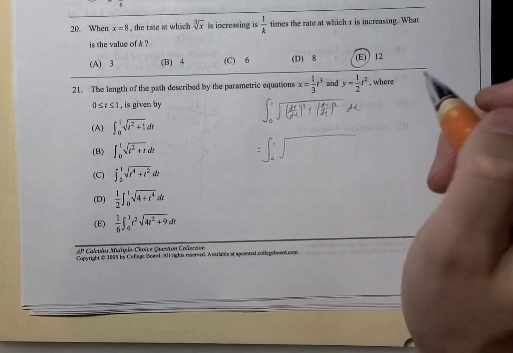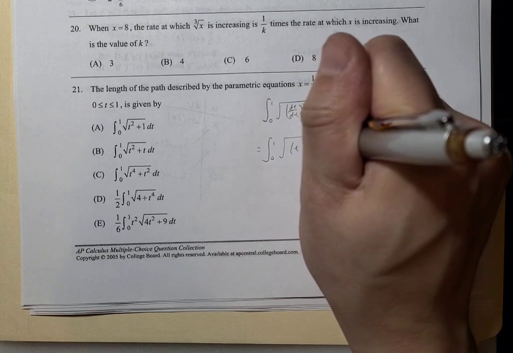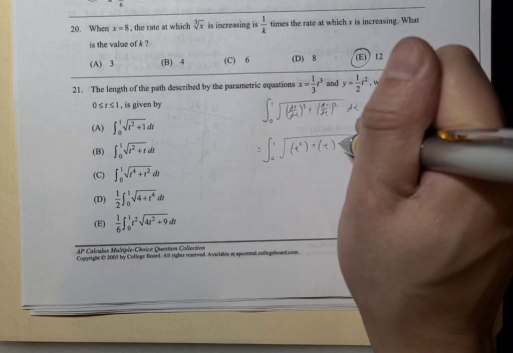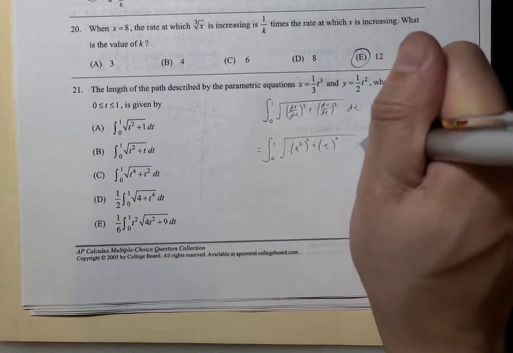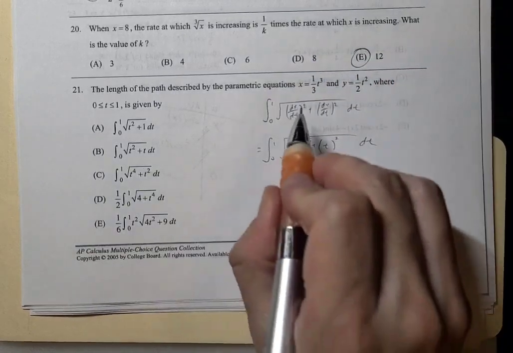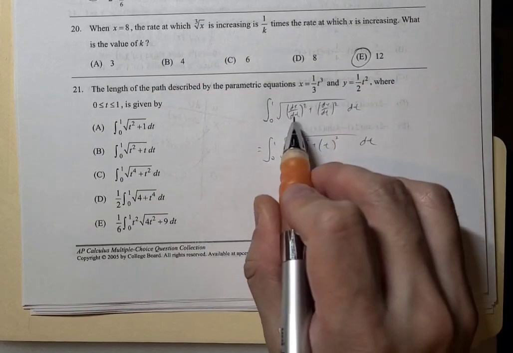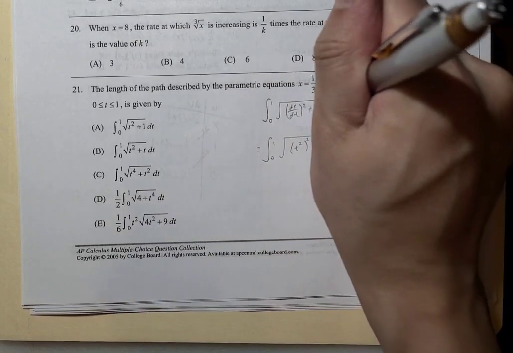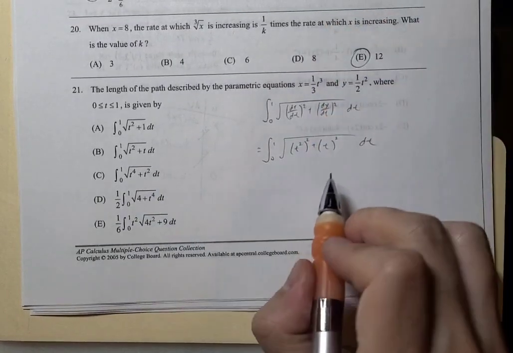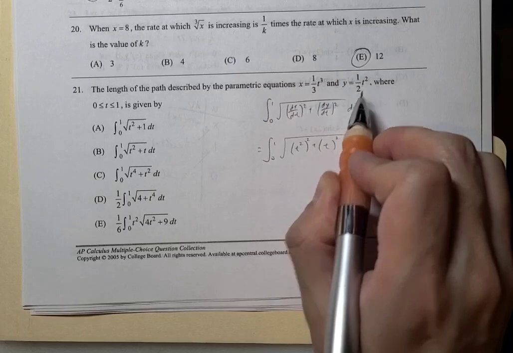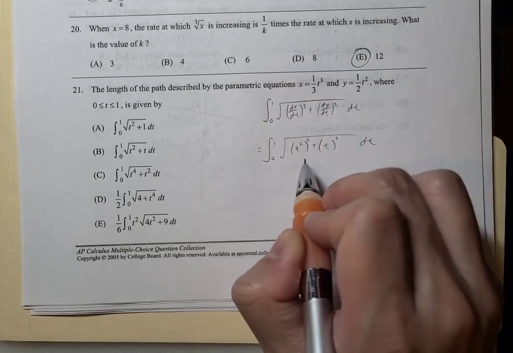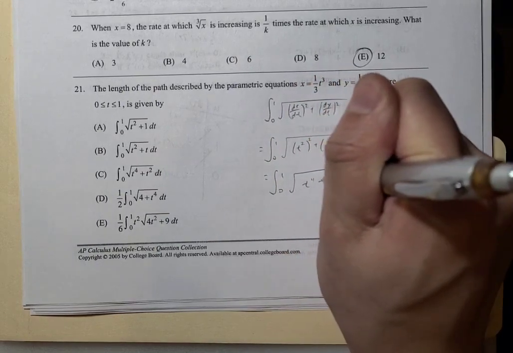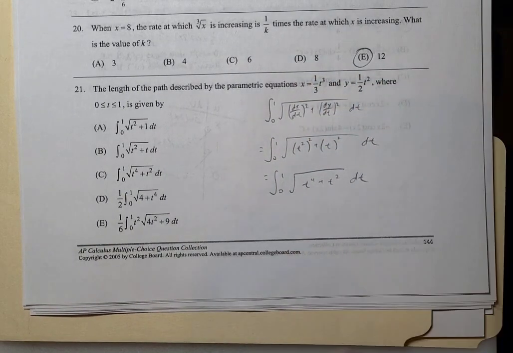So what's dx dt? That is just t squared. What's dy dt? That's just t. So both of those are still squared. Good notation, don't get confused like I almost just did. dx dt, that is t squared, but we still have this squared. And then dy dt, my handwriting's not great in this video. dy dt, that's just t, but we have to square that from this squared, okay? So it should be integral from 0 to 1, square root of t to the fourth plus t squared dt.